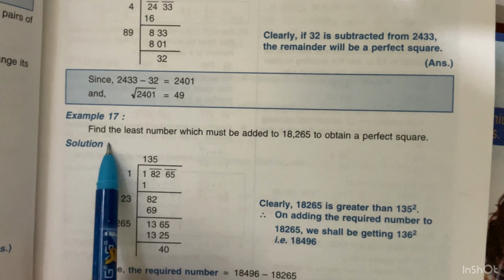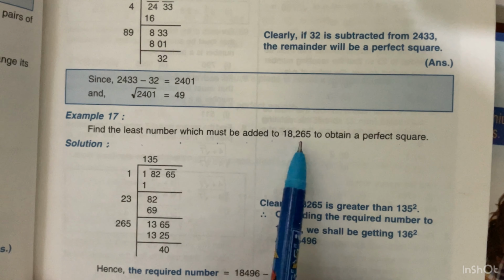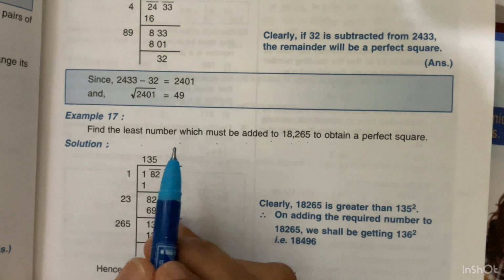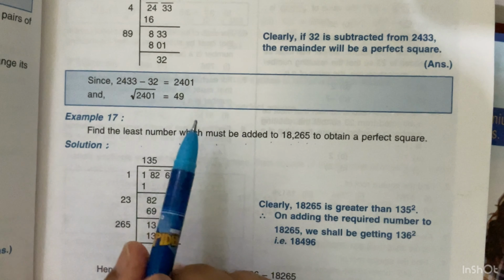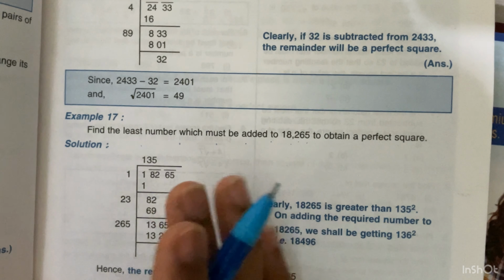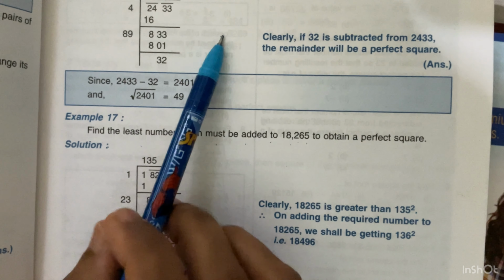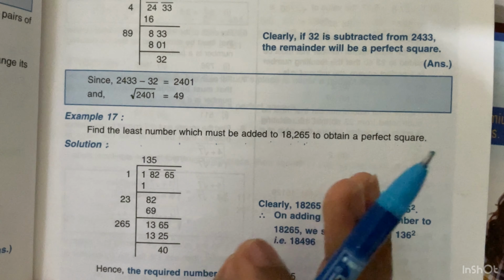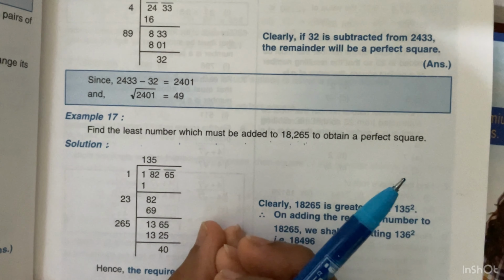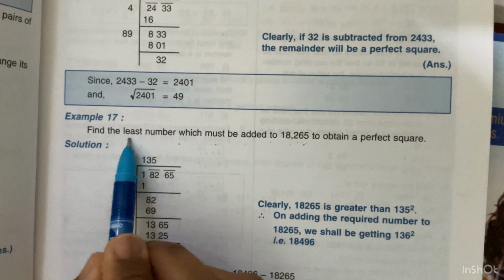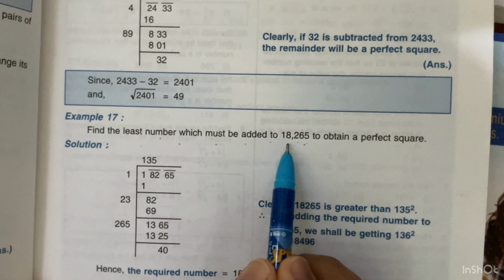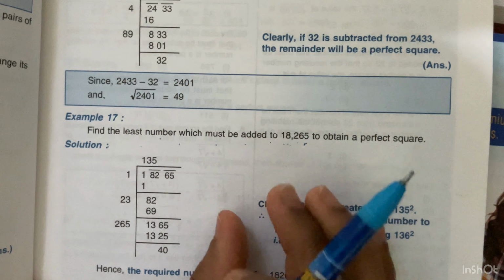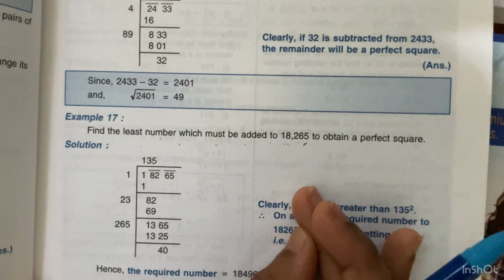Example 17. Find the least number which must be added to 18,265 to obtain a perfect square. Again, this question is similar to question number 16, but a little different. In that question they asked us to do the subtraction, but here we need to add to this number. So whatever number we get, they are saying it is a perfect square number. So first we will find the least number. How are we finding it? We have to do the short division method for this number, and whatever the remainder is, we will check.